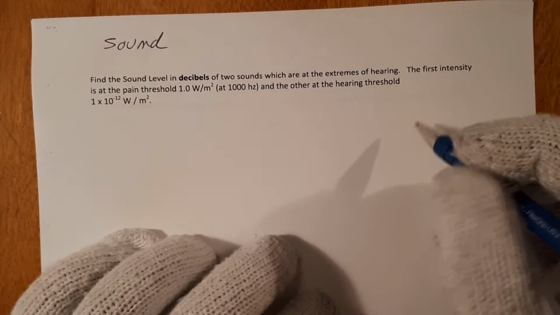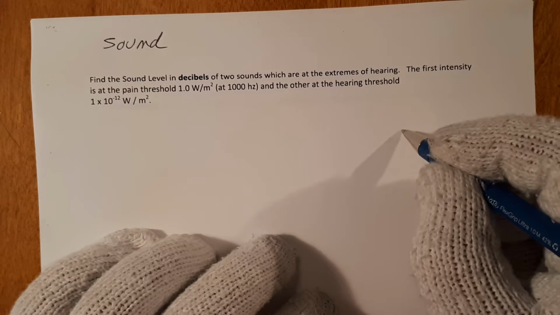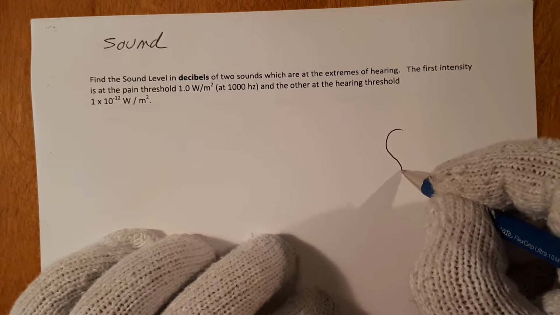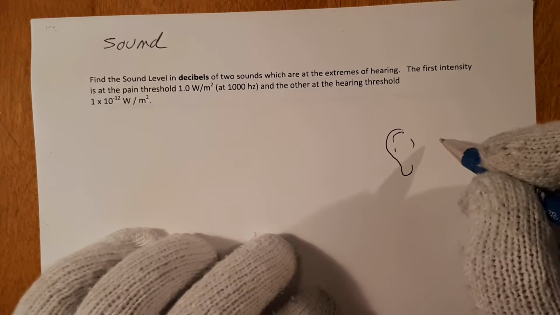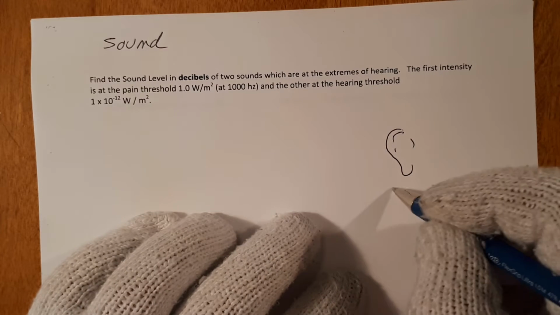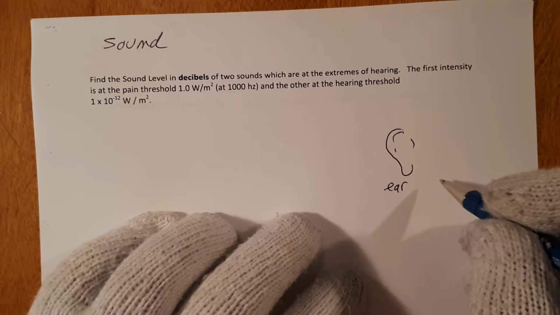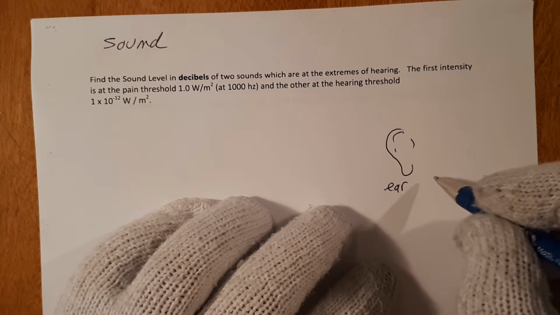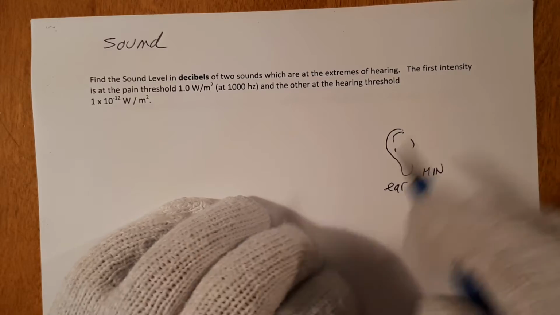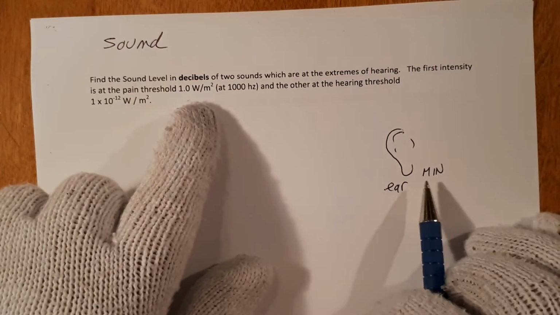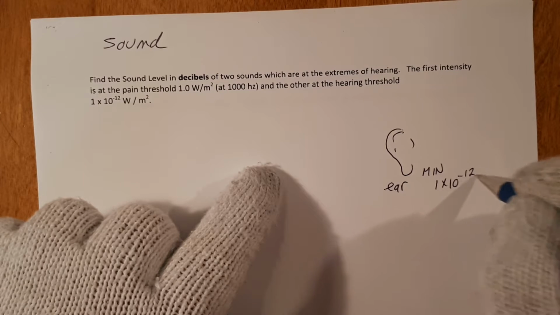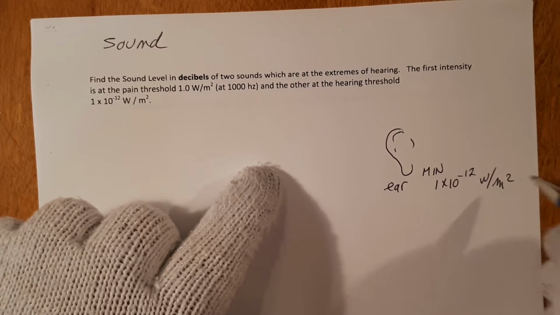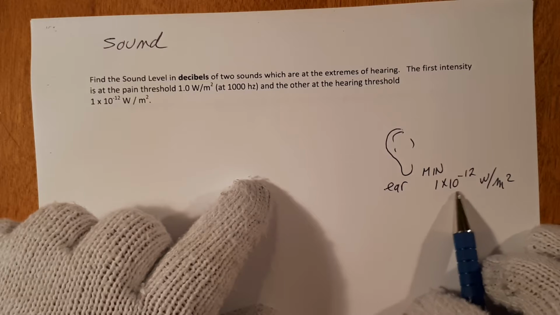I'm going to draw a picture of an ear as best as I can. Let's see, it's something like this. Here, and you have an earlobe down here, and some crevices. There we go. And this is an ear. So our hearing, at the minimum that we can hear, in terms of watts per square meter, is 1 times 10 to the minus 12 watts per square meter. This is actually the minimum threshold.